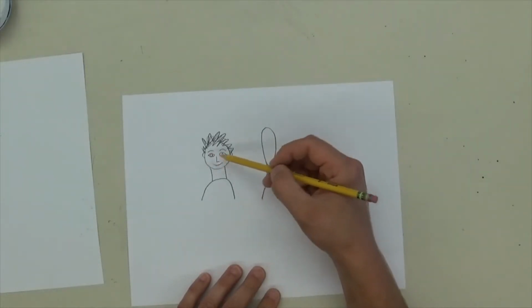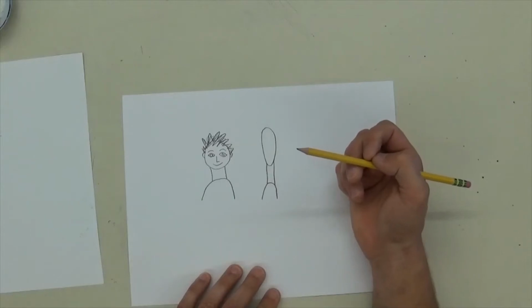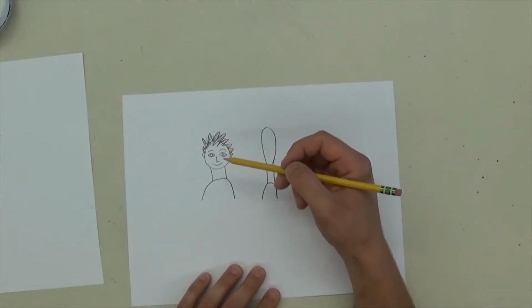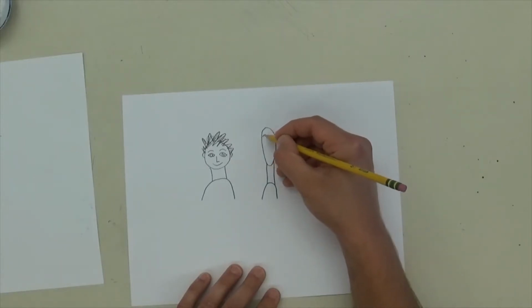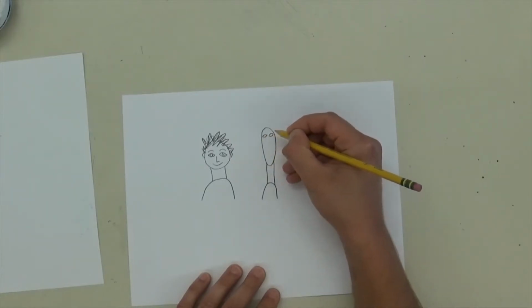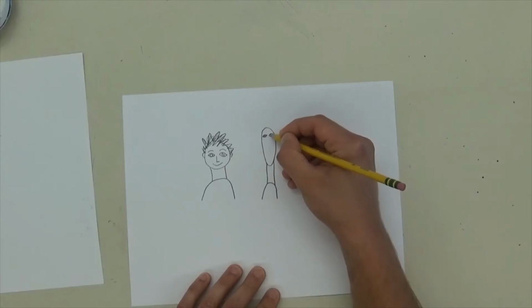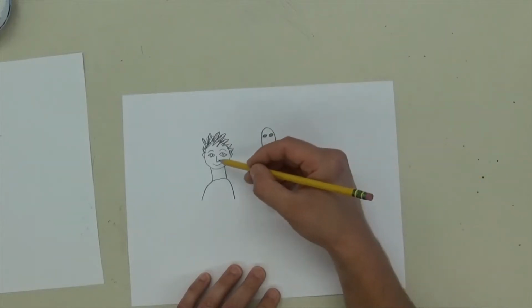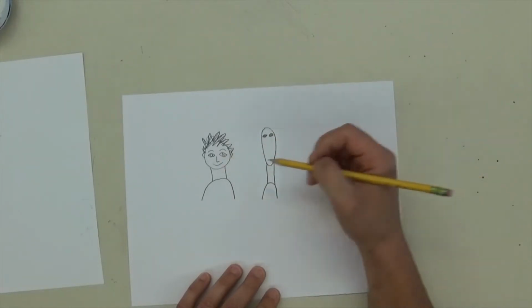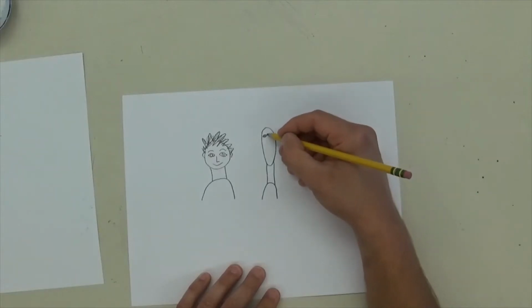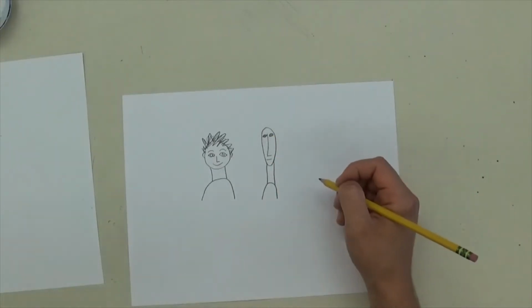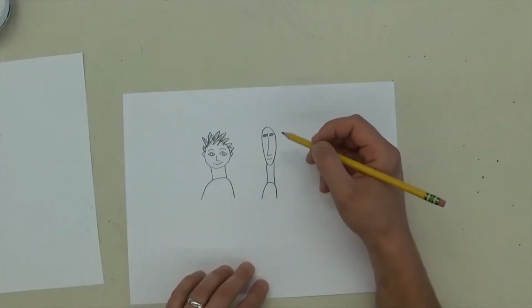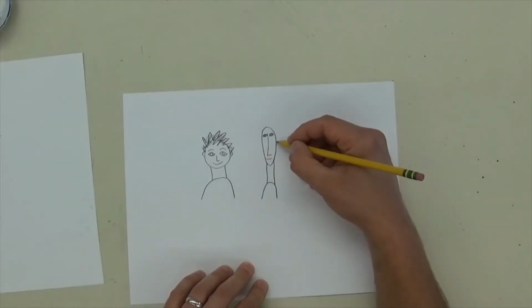The eyes in a normal portrait are right in the middle of your head, because that's where your eyes are. They're not at the top or the bottom, they're in the middle. But Modigliani would draw them way up at the top, like this. You could shade them in. And then instead of just a normal little nose, he'd make a very long nose with a little mouth at the bottom. And he was inspired by African masks, so that's where he got the idea from.